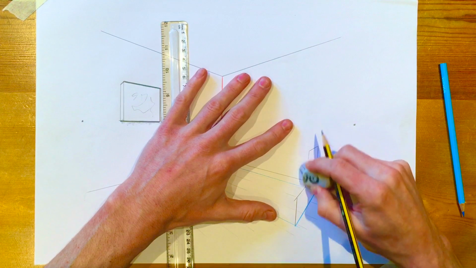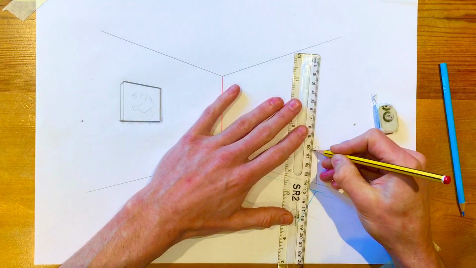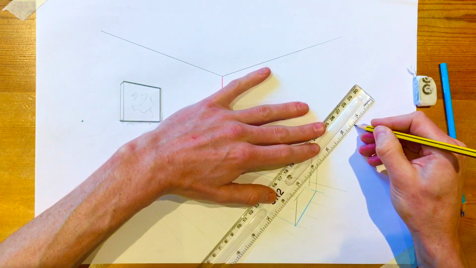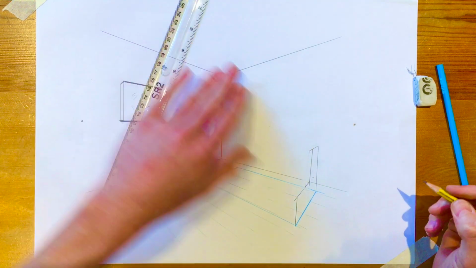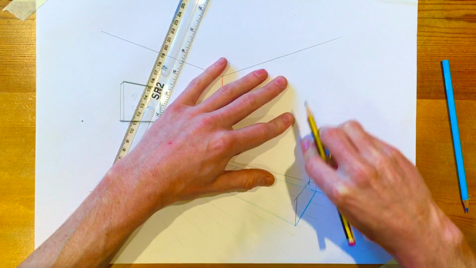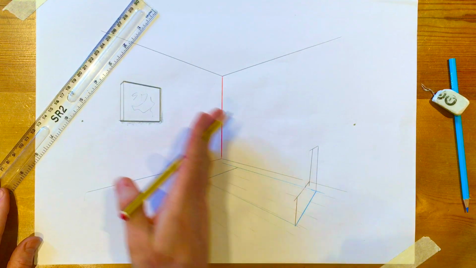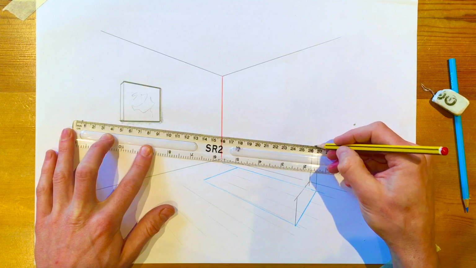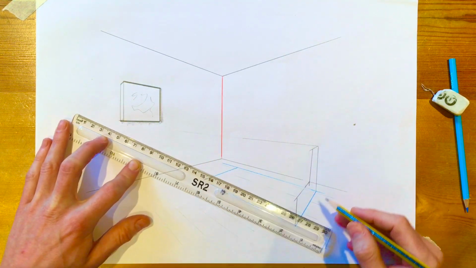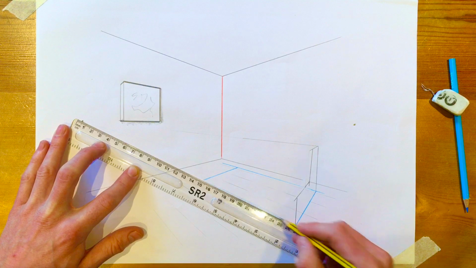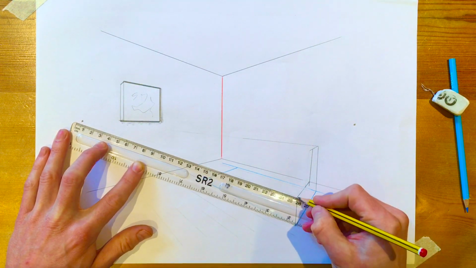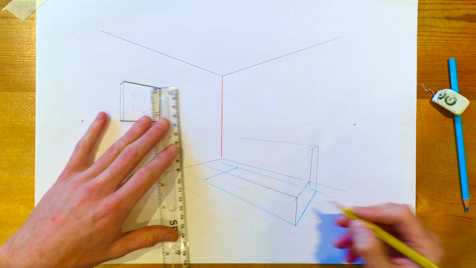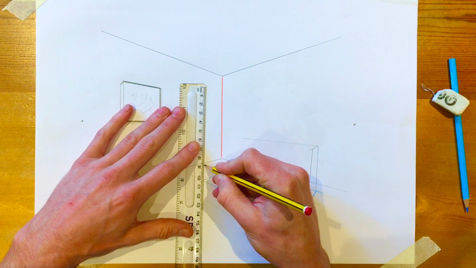I haven't quite made that seat big enough, so I'm just going to move that line back a bit. From this point. Excellent, so there's the corner of our sofa. Now we just need to track that all the way down to the end. So I can do a line over the top and a line down the bottom, which we've already done. Now I'm going to do this edge here up to there, and I can draw the line down there.